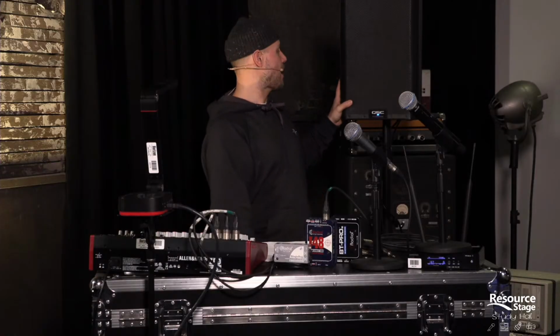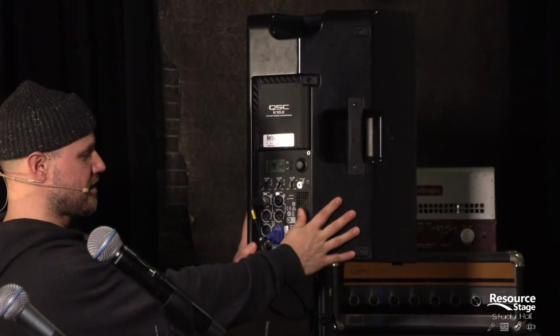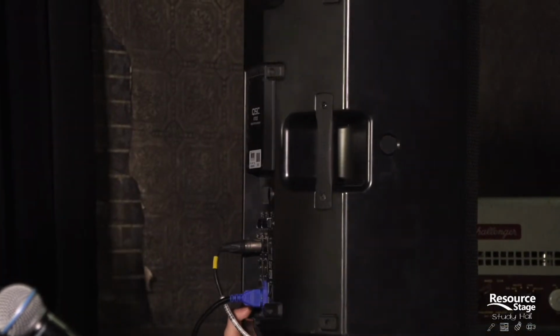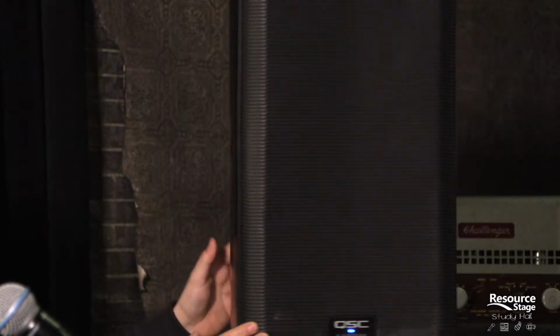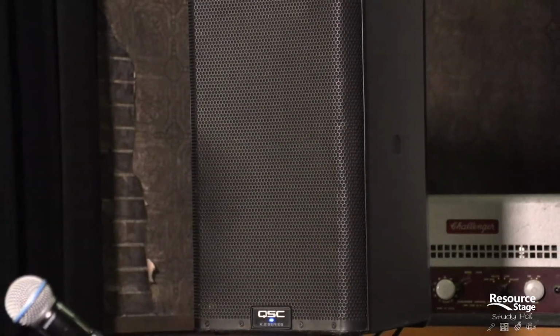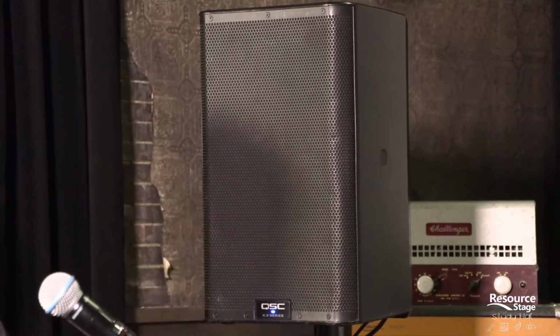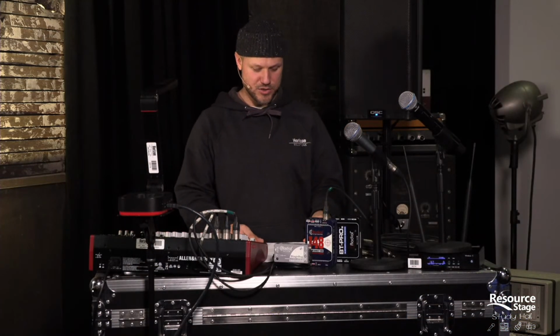Over my shoulder, I have a speaker. That's pretty self-explanatory. This happens to be a powered speaker, which means that it has an amplifier built into the back, and so it receives power and the audio coming from my mixer. With an unpowered or passive speaker, you would have an amplifier sending a powered signal to a speaker. So this is a simple setup directly from the mixer to the speaker with no amplifier in between.